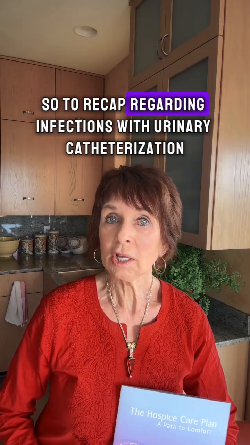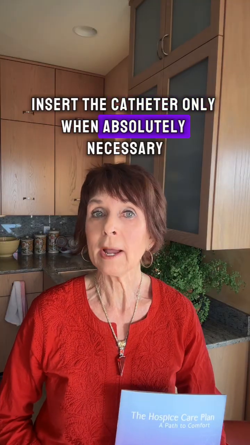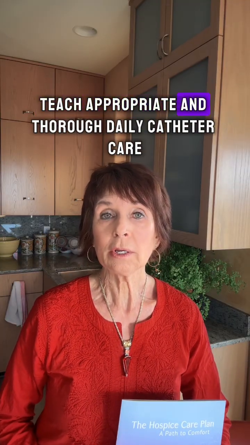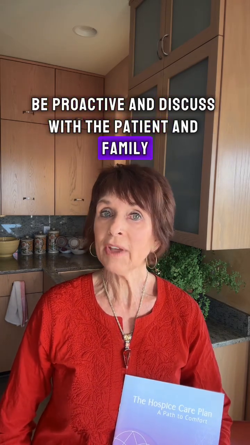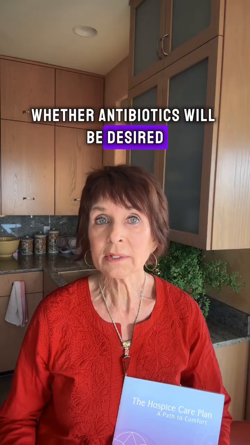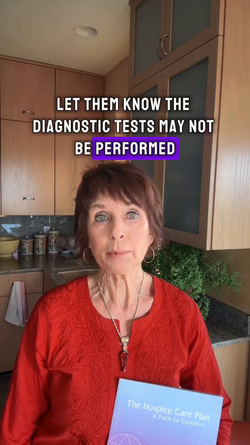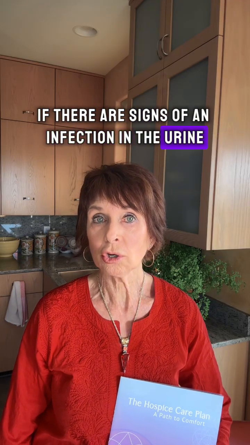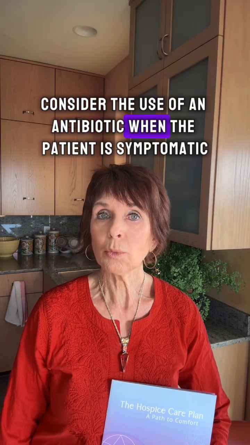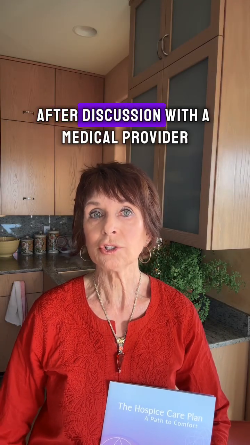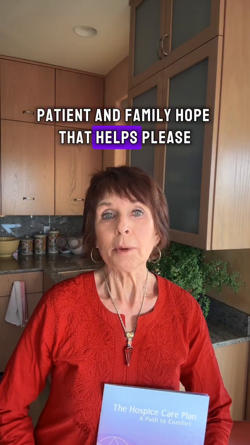So to recap regarding infections with urinary catheterization, insert the catheter only when absolutely necessary. Teach appropriate and thorough daily catheter care. Be proactive and discuss with the patient and family whether antibiotics will be desired should an infection show up. Let them know the diagnostic tests may not be performed if there are signs of an infection in the urine, with or without symptoms. Consider the use of an antibiotic when the patient is symptomatic after discussion with the medical provider, patient, and family. Hope that helps.